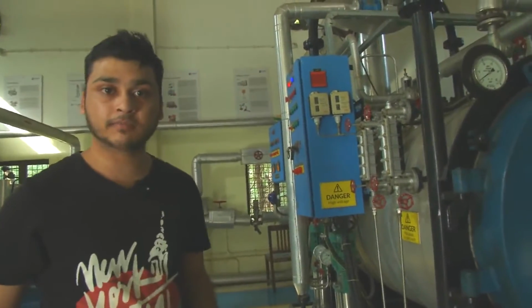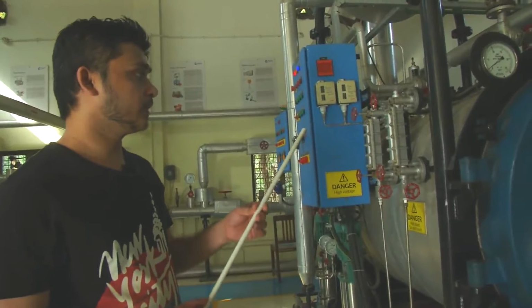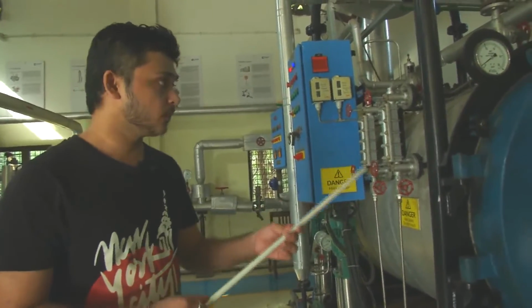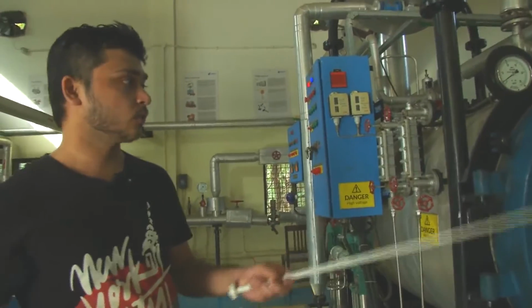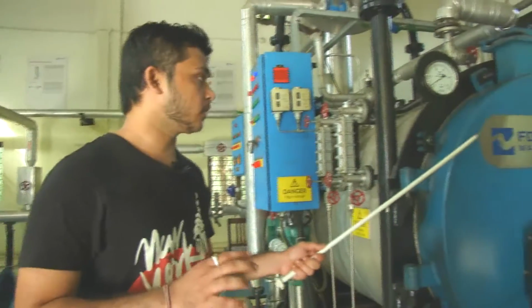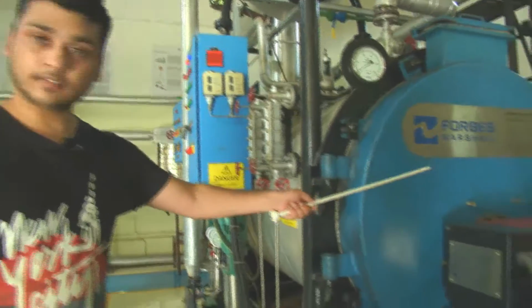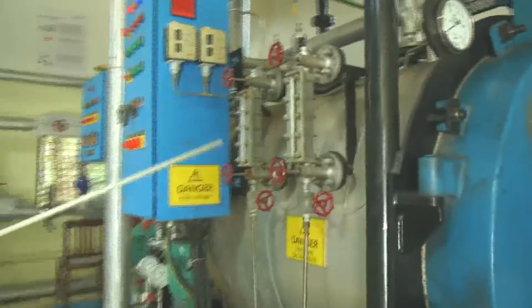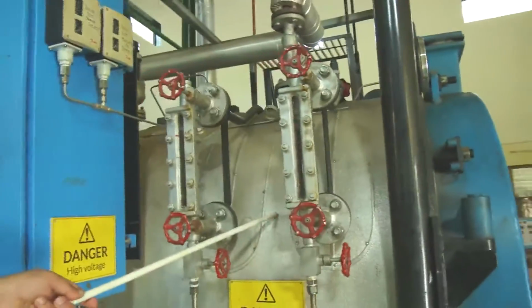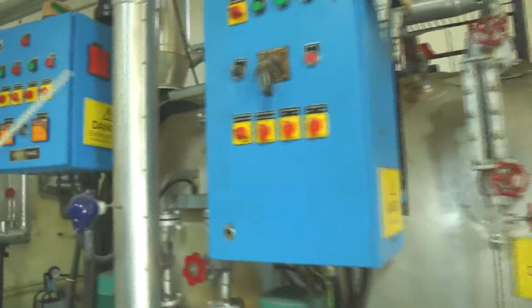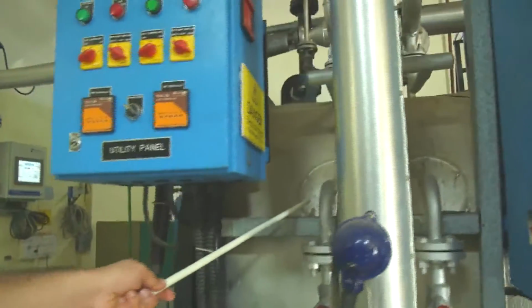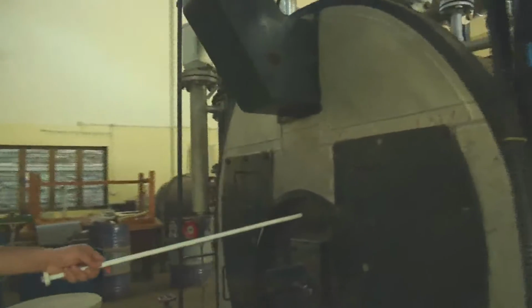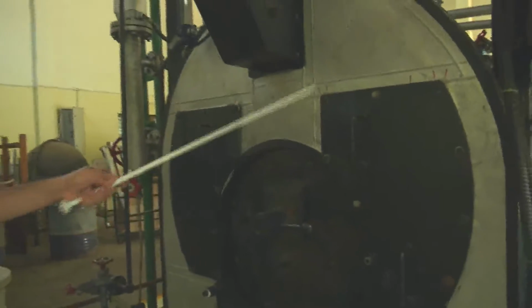For calculating the surface temperature, we need to take temperature readings at different locations because of variation in the temperature. So we are going to take five readings at five different locations. First one is here, second one is here, third one is here, fourth one is here, and fifth one is here.